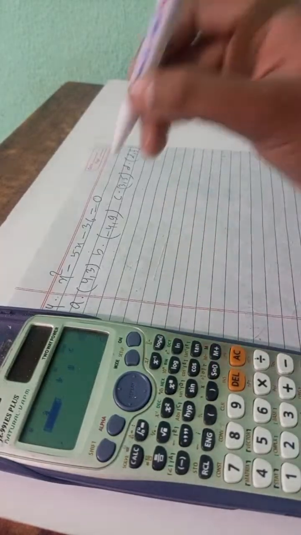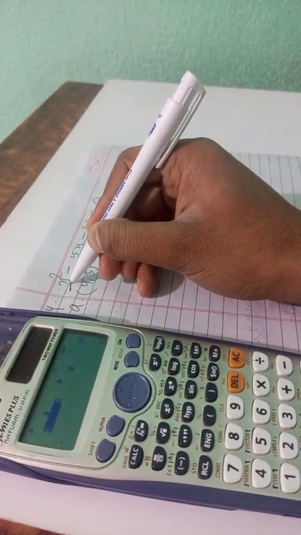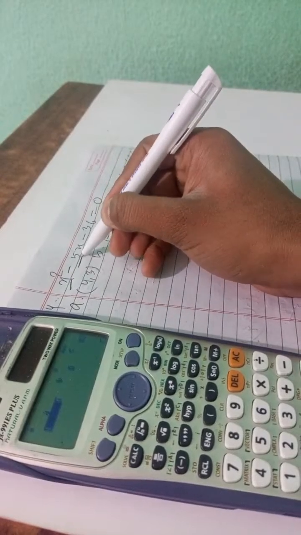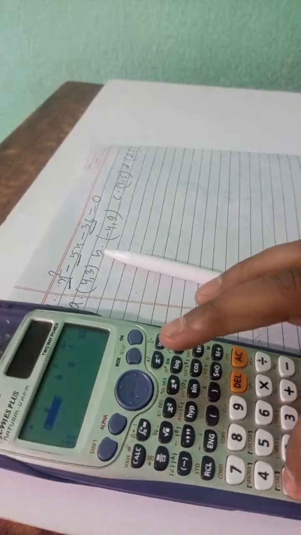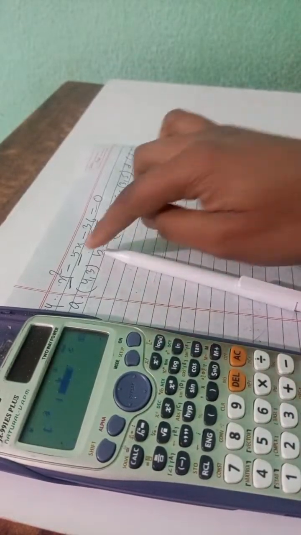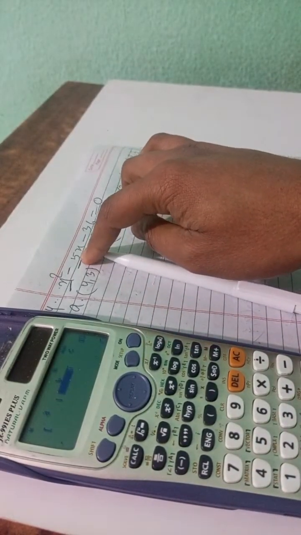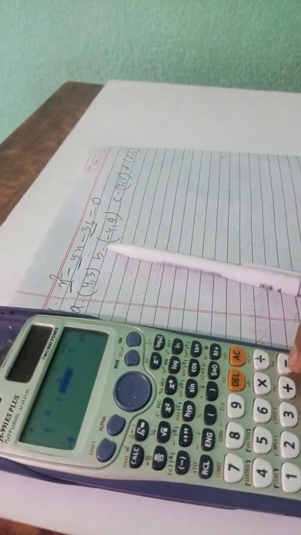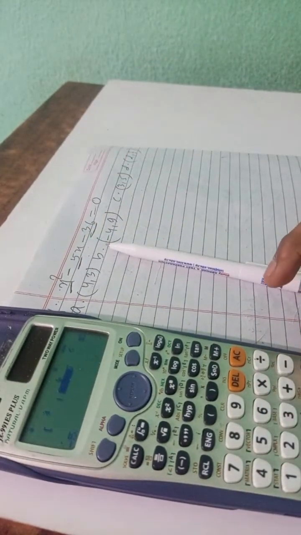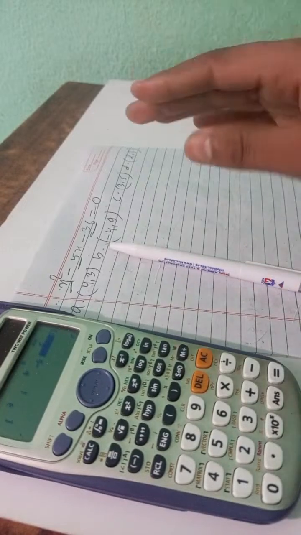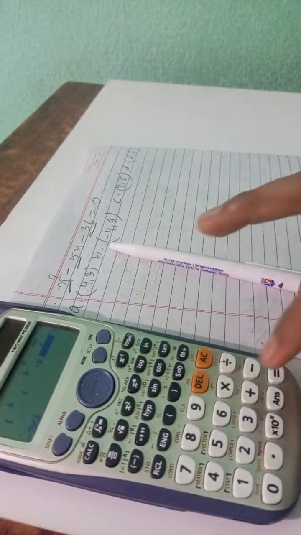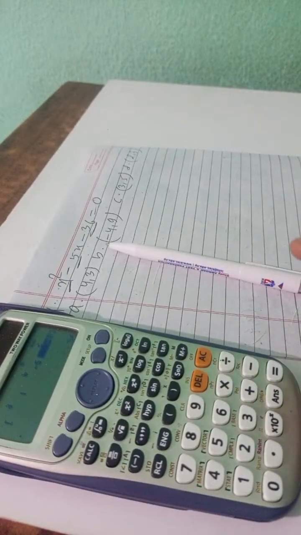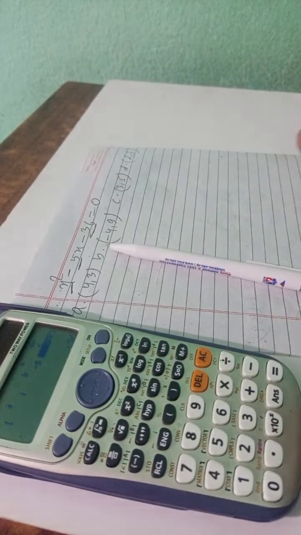Then you have to know this is the coefficient of A, this is the coefficient of B, and the coefficient of C. The coefficient of A is 1, so click 1, then equal to. The coefficient of B is minus 5, so click minus 5, then equal to. Then click minus 36, equal to. For the answer, click equal to two times and you will get two answers.